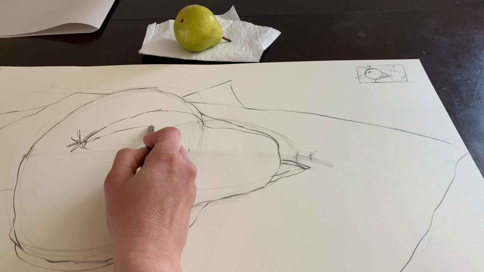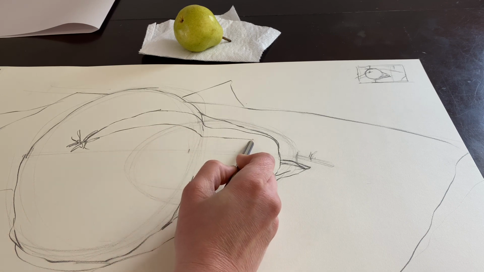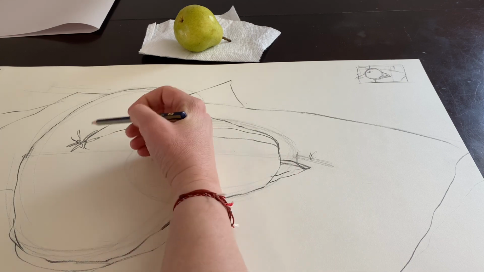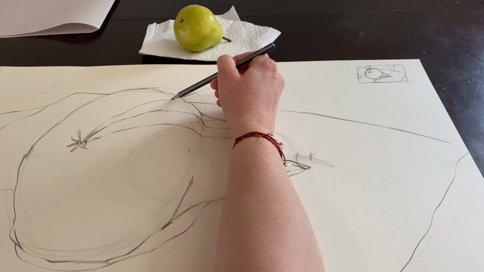And I'm gonna do another one. I wanna put them about 1/2 inch to an inch apart. I don't recommend you going any further away from each other than that.